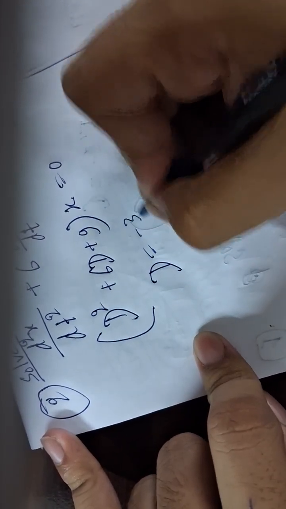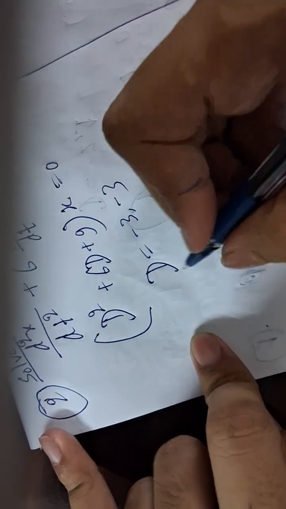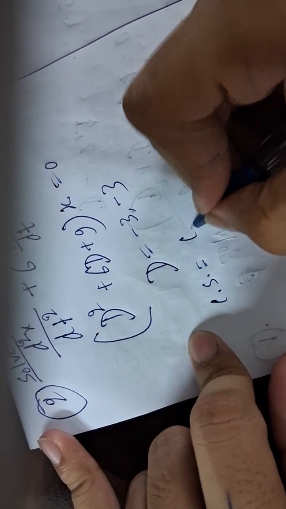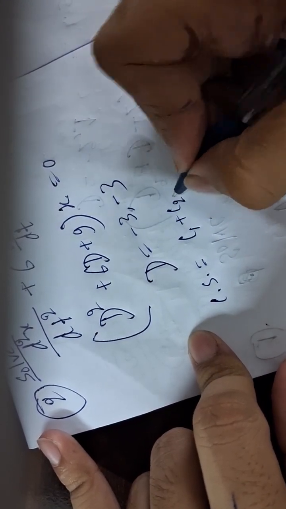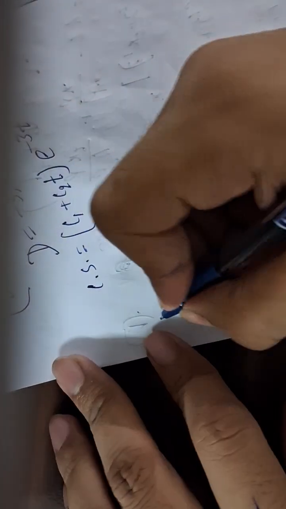So d equals to minus 3, equal roots. You know that if equal roots, then the complete solution is nothing but (c1 plus c2 t) e to the power minus 3t.